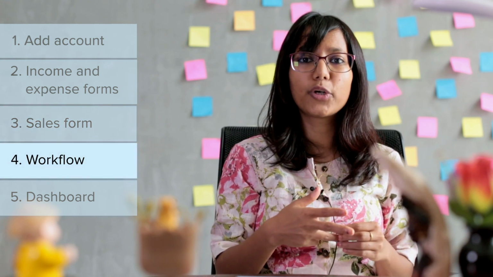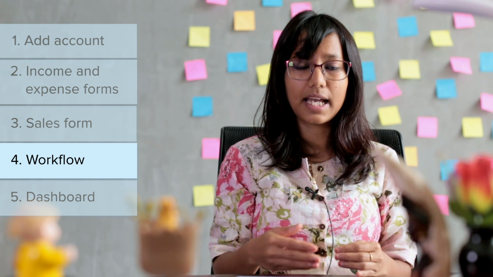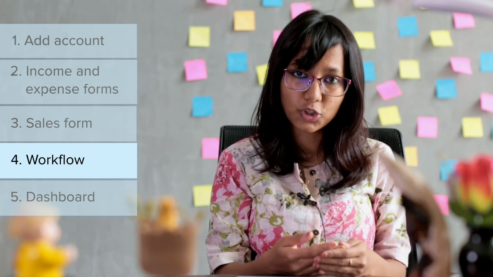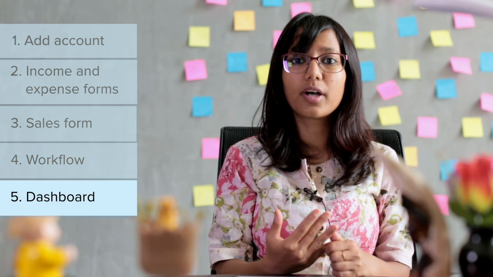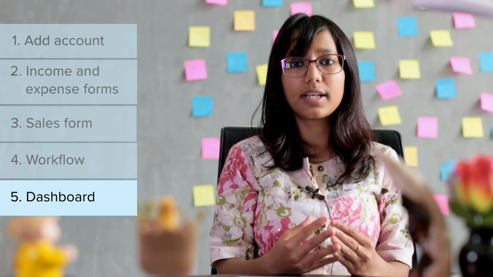In the fourth step, we are going to have a workflow that will mix and match all of the forms that we have built and keep updating our account balances. And in the fifth step, we are going to build a dashboard through which at a quick glance we will know the health of our finances. Let's get started with the Creator platform. In the first step, we are going to build our account form.